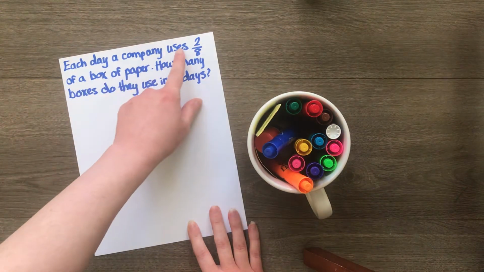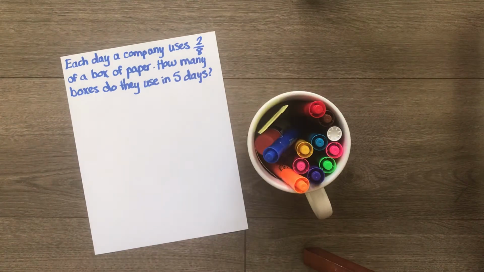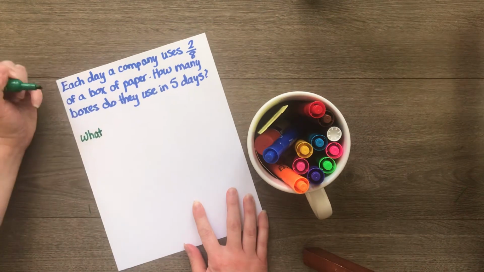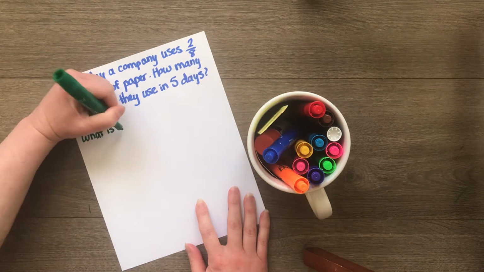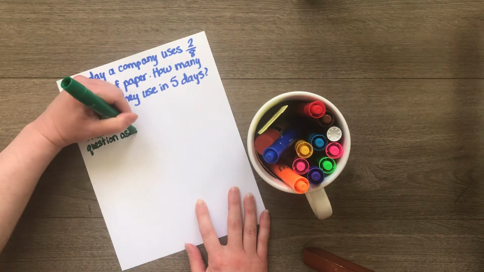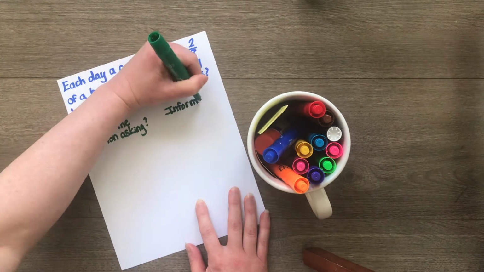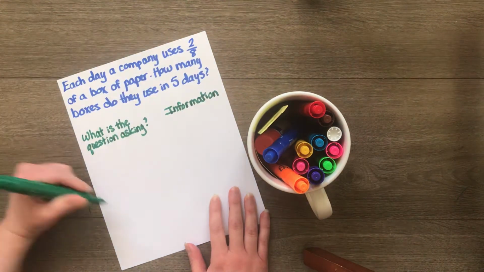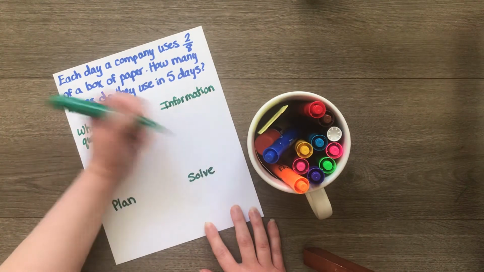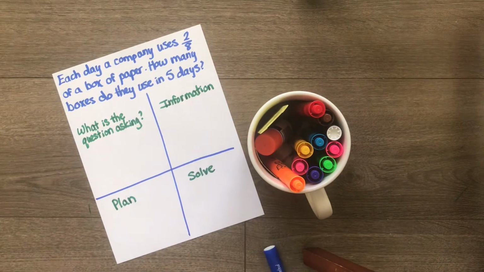It says, each day a company uses 2/8 of a box of paper. How many boxes do they use in 5 days? We're going to begin by splitting our paper into 4 sections because we're going to solve this problem using 4 steps. Number 1, what is the question asking? Number 2, what information do we need to use? Number 3, what is the plan that we're going to use to solve this problem? And number 4, then we have to solve it. So I'm going to split my paper into four squares, and I'm going to go about solving this problem.